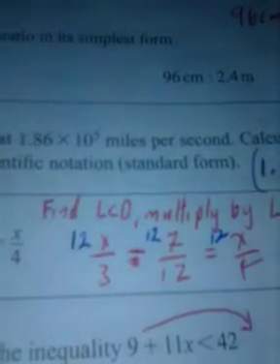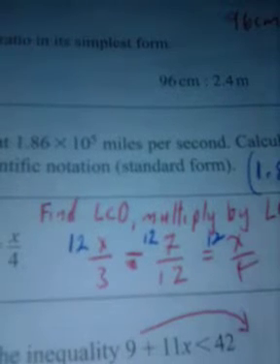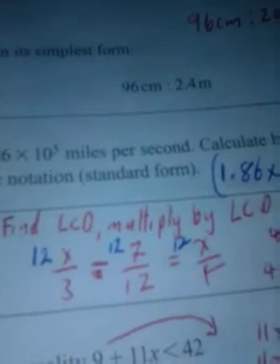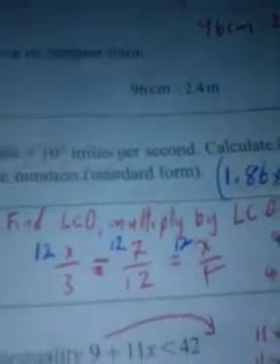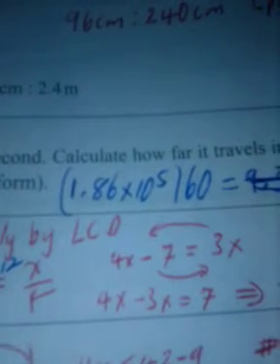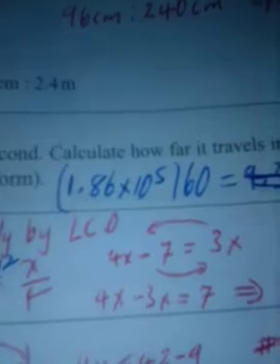Number 2, I have this fraction here. Now to do this, the first thing I'm going to do is find the LCD, which is 12, and I'm going to multiply 2 by the LCD. So 12x divided by 3 is equal to 4x. 12 into 12 goes 1 time, 1 times 7 is 7. So I get 4x minus 7 is equal to, 4 into 12 goes 3 times, 3x, right? 4x minus 7 is equal to 3x. I'm going to bring the 7 over, bring the 3 over. I get 4x minus 3x is just plain old x, so x is equal to 7.